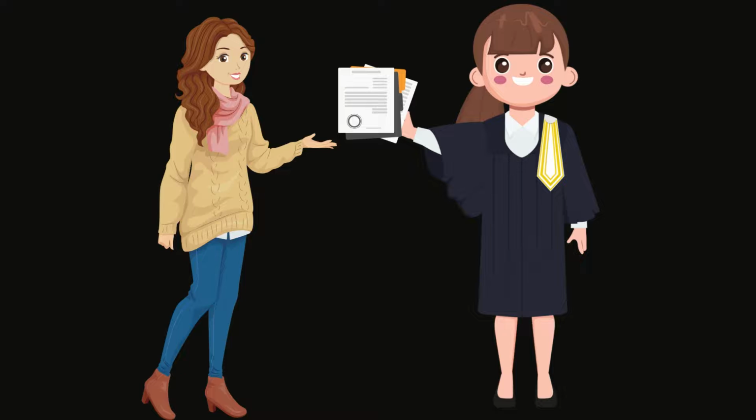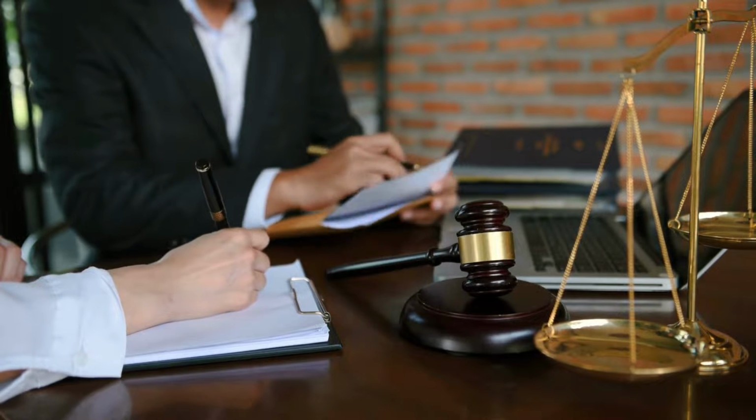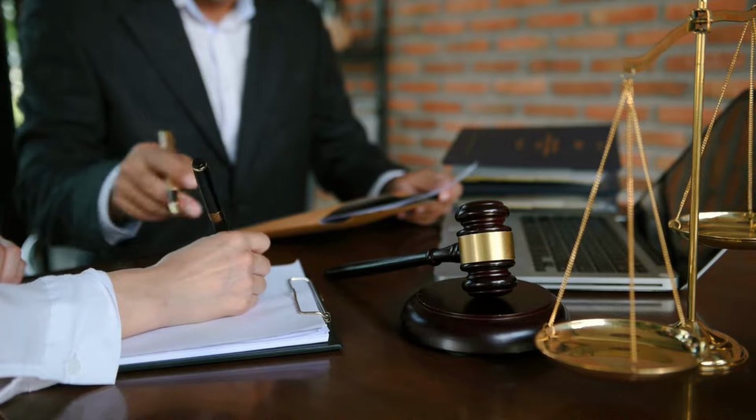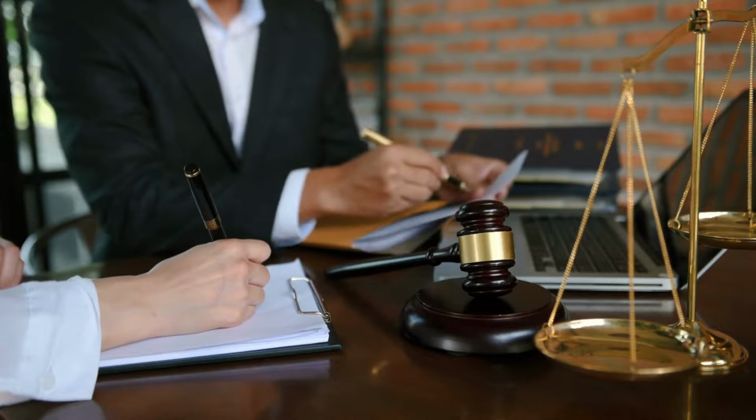In a nutshell, what Jill wants to do is totally doable, and it's all about following the right steps. The legal framework might seem a bit tricky, but when you break it down, it's all about making sure that everybody's rights and the law are respected.